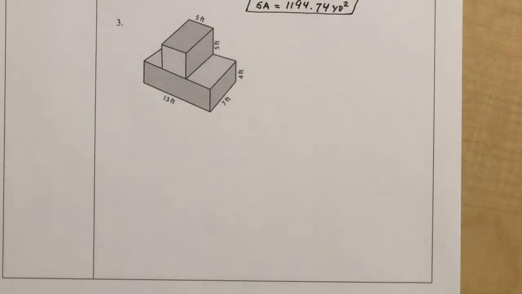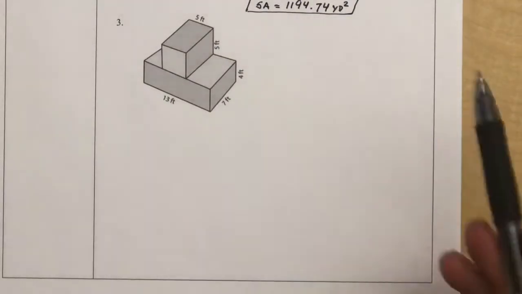Alright, we're going to take a look at how to find the surface area of these two prisms. So we have one prism on top of the other, obviously one smaller.